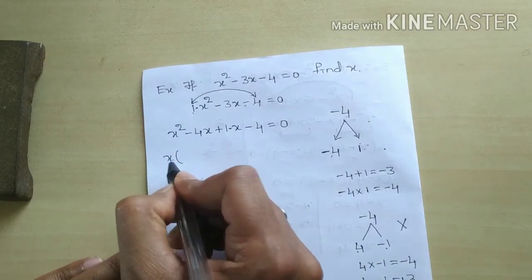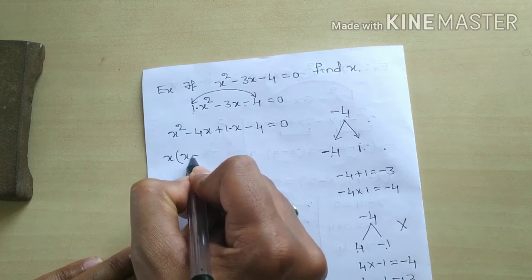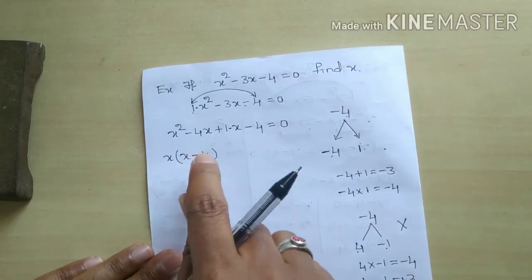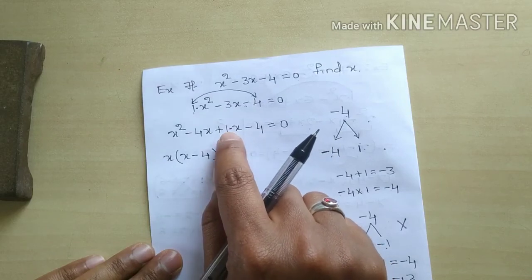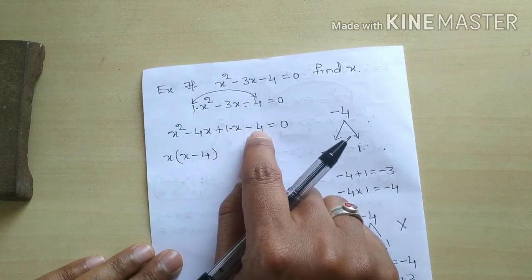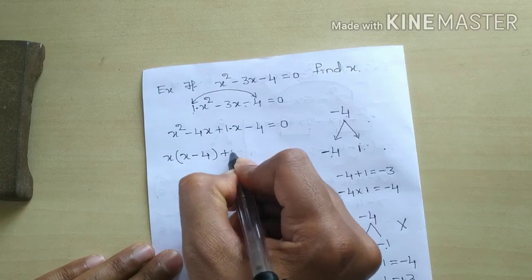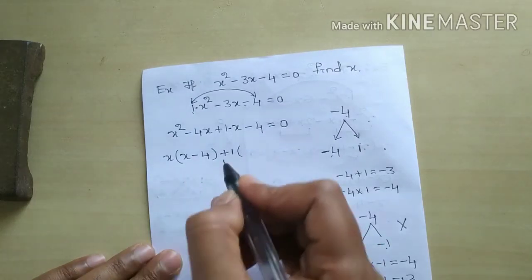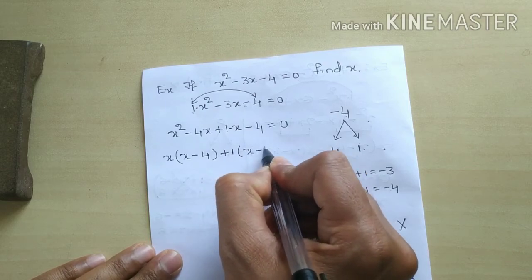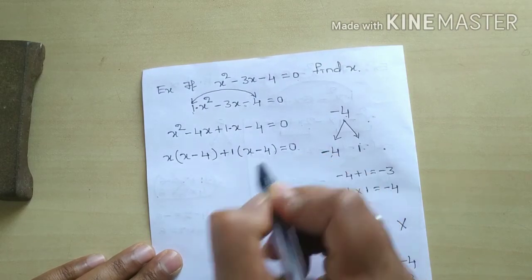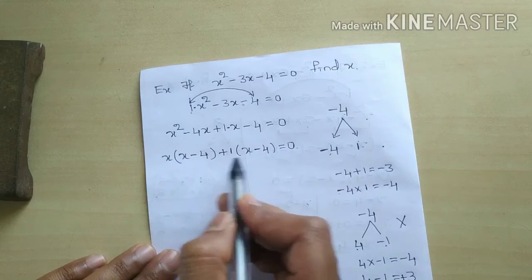If I take x as common, the remaining value will be x minus 4. The same x minus 4 you should get here also. Therefore, in the third and fourth terms, I am going to take plus 1 as common. If I take plus 1 outside, the remaining value will be x minus 4 is equals to what here? 0.